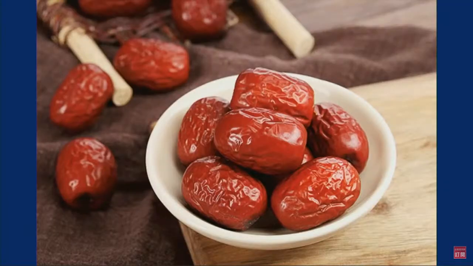And another food that we recommend is actually red dates. I know Joyce really likes red dates, and she usually will take red dates as a snack. And sometimes in northern China, they also cook congees with red dates, and also they put dates in those wrapped sticky rice buns.